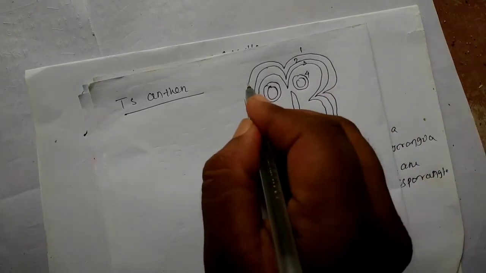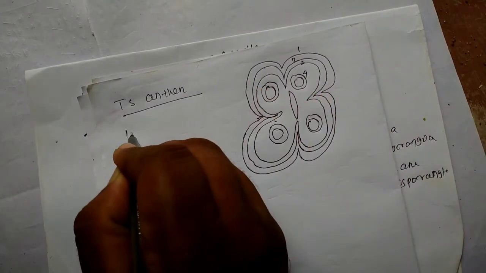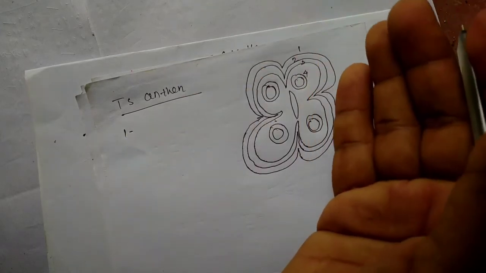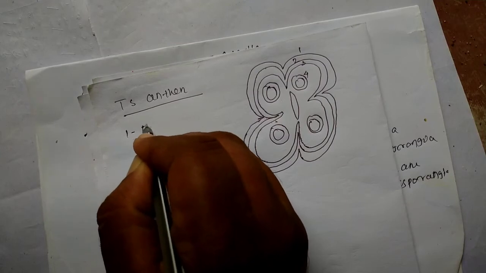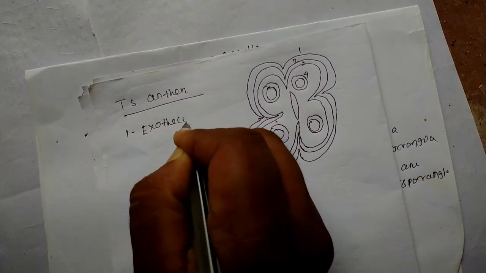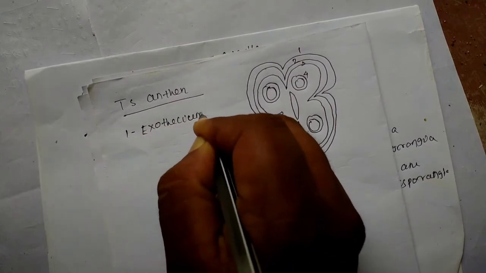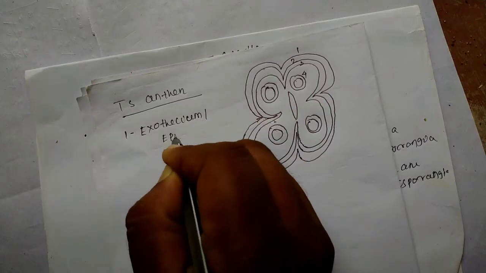Considering from the outside, the first layer is called exothecium or epidermis.